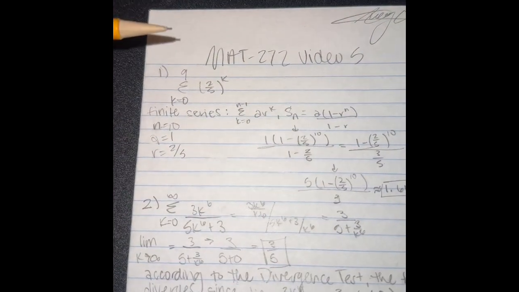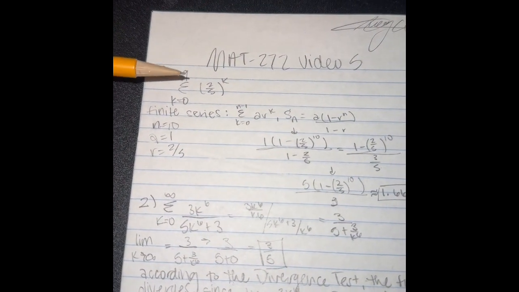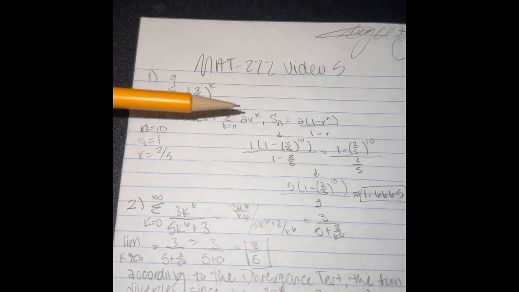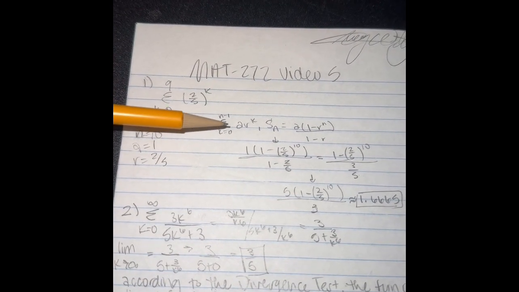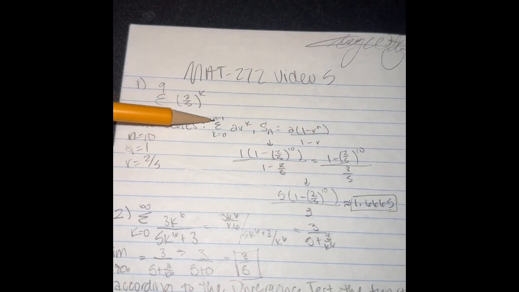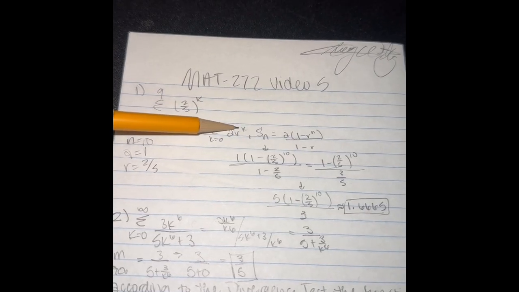Hey, my name's Avery, and in this video we've got two problems dealing with both finite and infinite sequences. So our first problem, we're looking at the summation of (2/5)^k from 0 to 9, and this is a finite series, and this is our general form for it right here. So you've got k equals 0 on the bottom, n minus 1 on top, and then a times r, which is your common ratio, to the k.